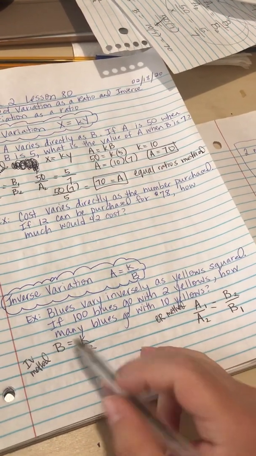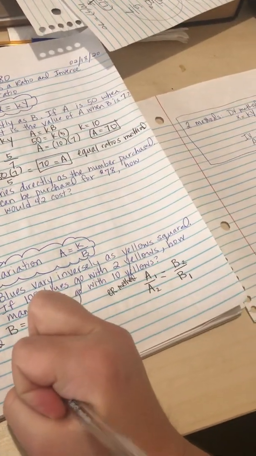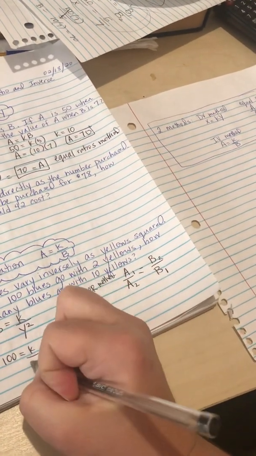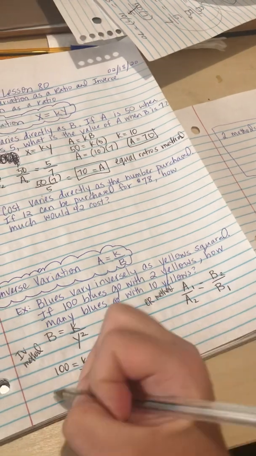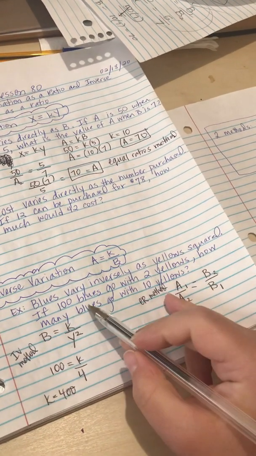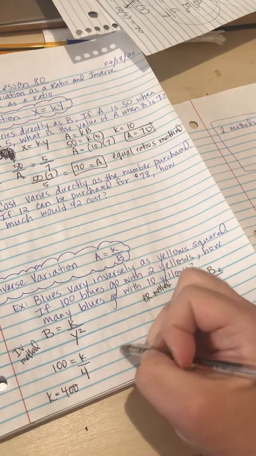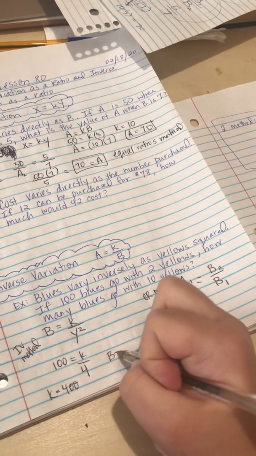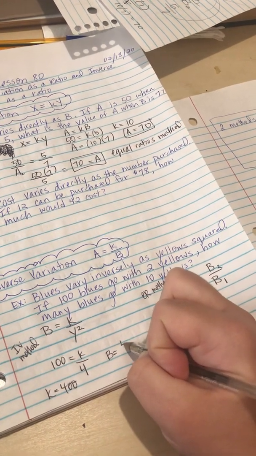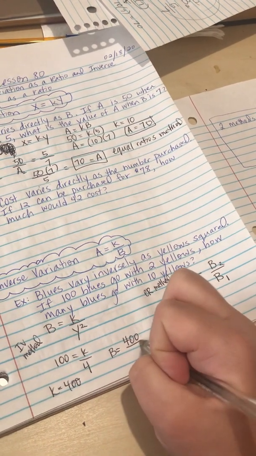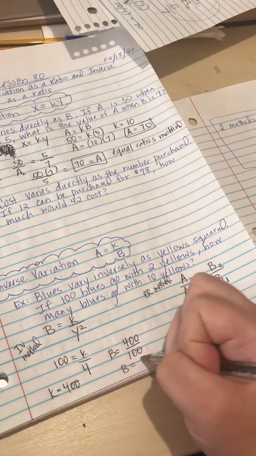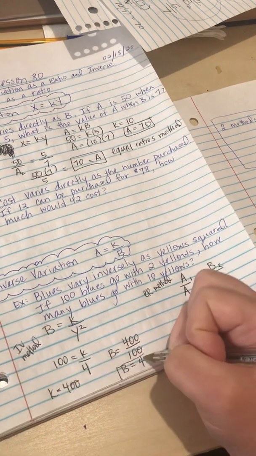So we have 100 blues is equal to 2 yellows, so this would be 4 in the bottom. So our K value is equal to 400, and it says how many blues go with 10 yellows. So we want blues for a K value of 400 over 10 yellows squared, which is 100, so your blues would be equal to 4.